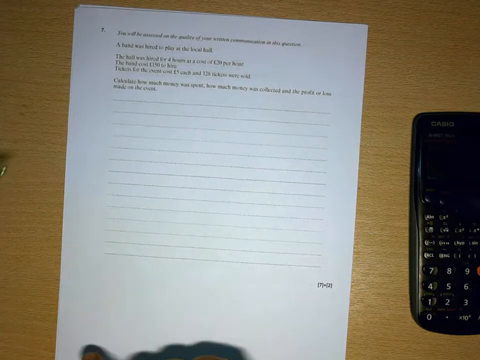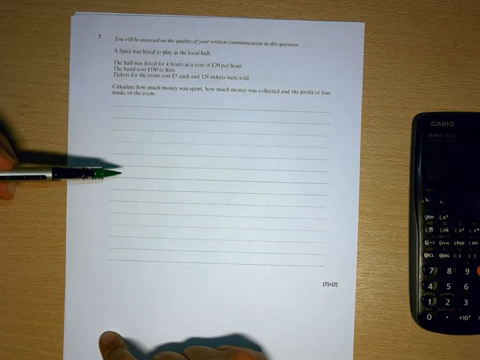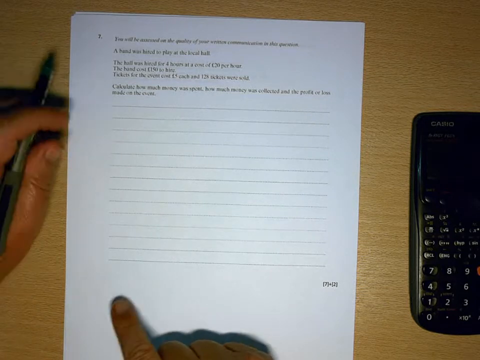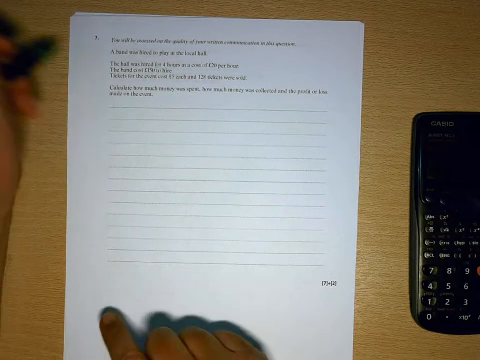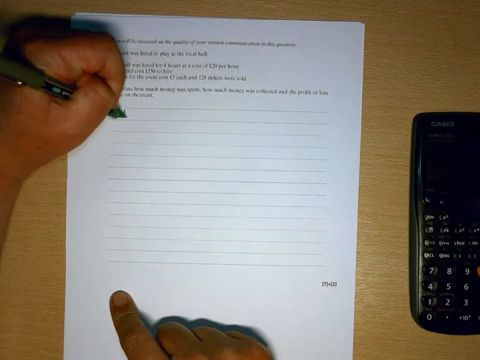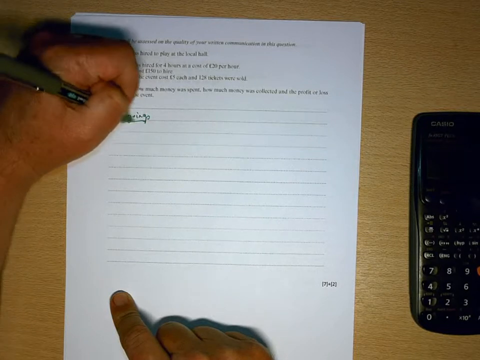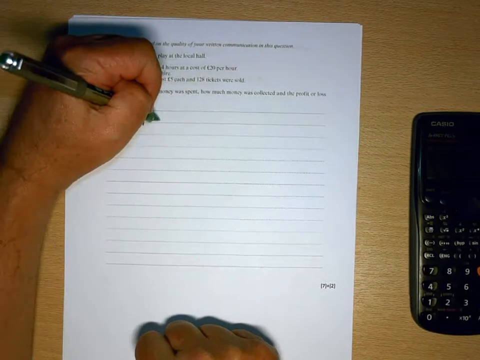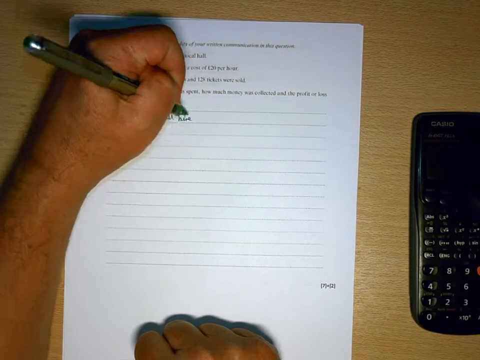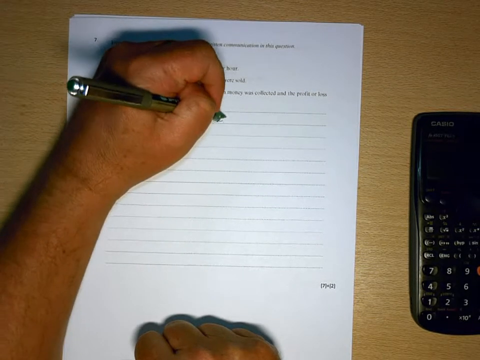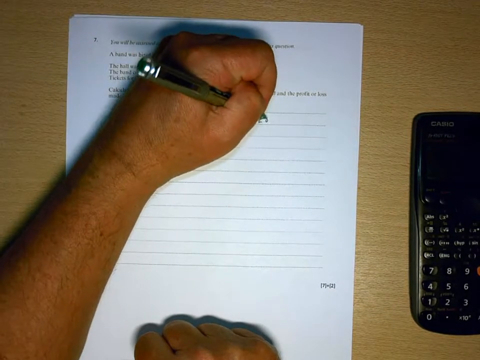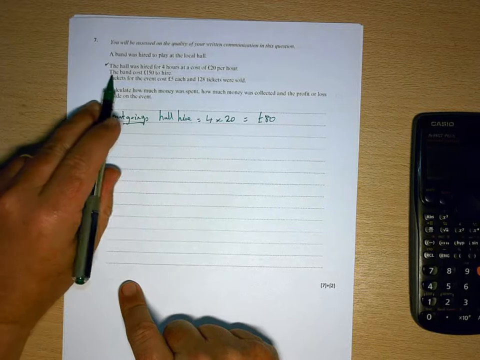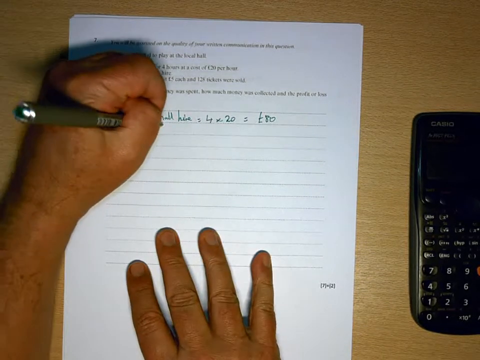So when you're working with profit or loss, it helps if you separate incoming and outgoing. Work with those, and then the difference between the two is whether it's made a profit or a loss. So the outgoings for this (4 hours of the hall at £20 per hour). So hall hire will be 4 hours times 20 is £80. Okay, so I've used that piece of information. The band cost £150 to hire.